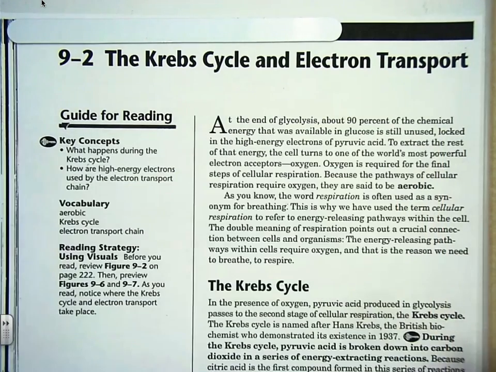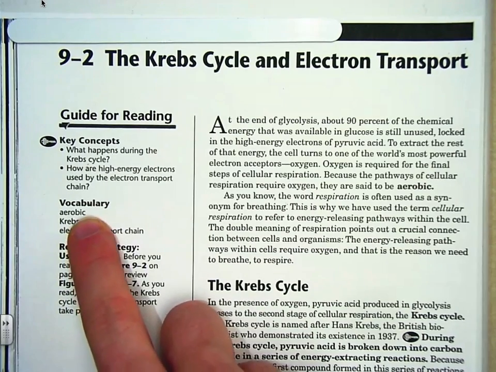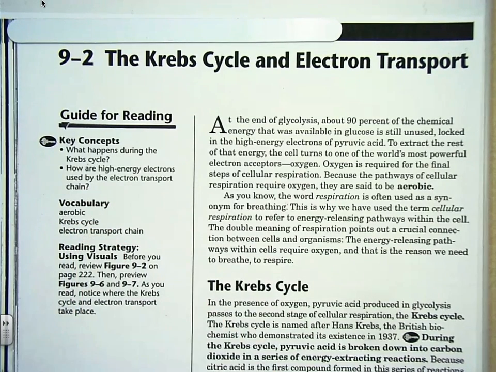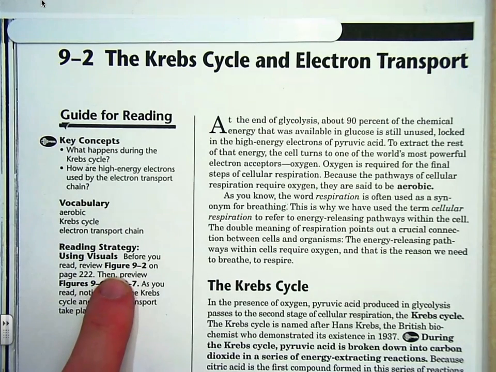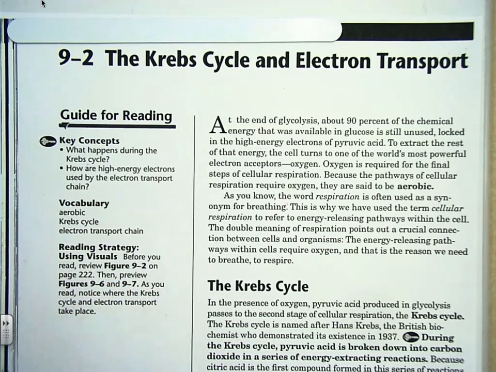Before we read, let's look at some of our vocabulary words. Aerobic, Krebs cycle, and electron transport chain. Reading strategy. Before you read, review figure 9-2 on page 222. Then preview figure 9-6 and 9-7. As you read, notice where the Krebs cycle and electron transport chain take place. Alright? I recommend putting it on pause and looking at those pictures. Alright, let's continue on.